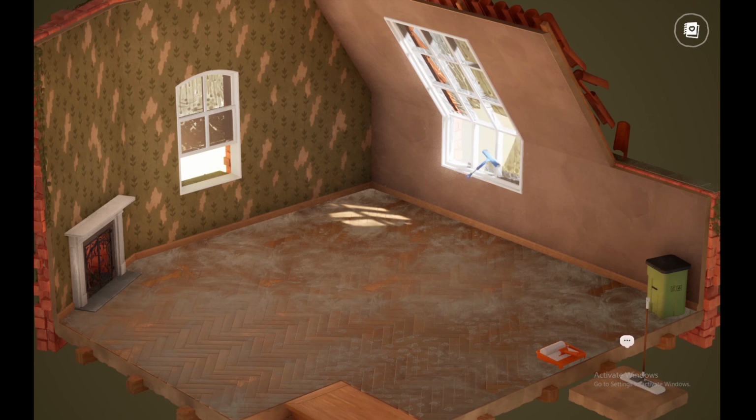Nice. This is not the correct order to be doing this in. You should be doing the top stuff first, because otherwise all the dirty things are going to come down to haunt you. But you know what? We already did it, so it is what it is. There's that little corner right there I was trying to clean.